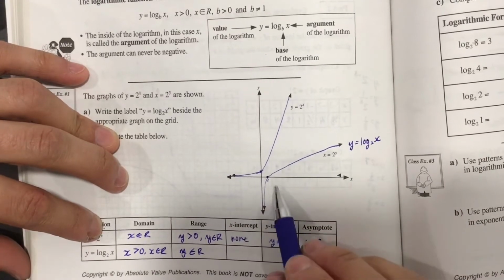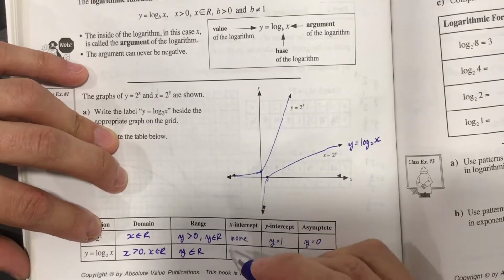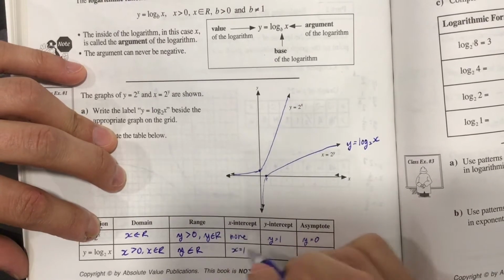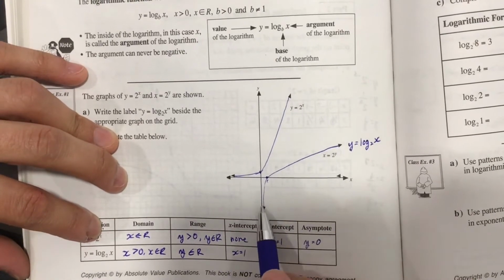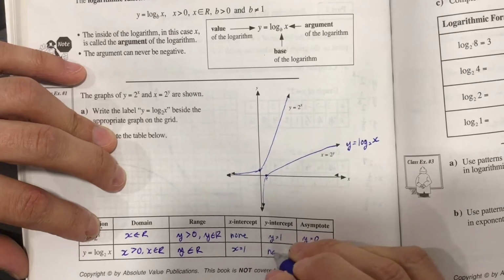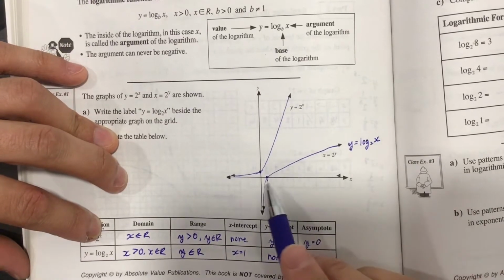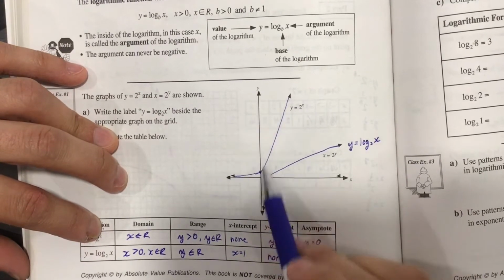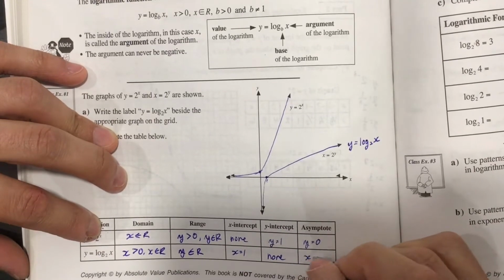This time we do have an x-intercept. It crosses at positive 1, at x equals 1. However, there's no y-intercept. It doesn't cross the y-axis. And finally, there's an asymptote, a vertical asymptote now, at x equals 0.